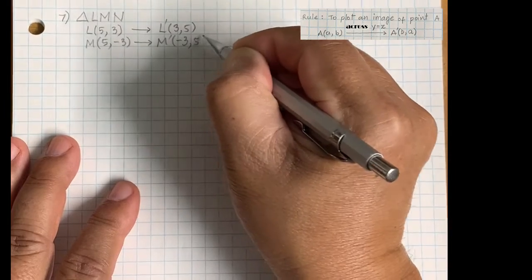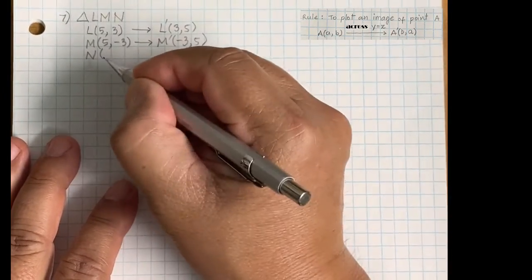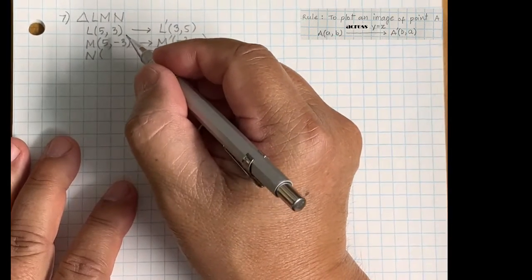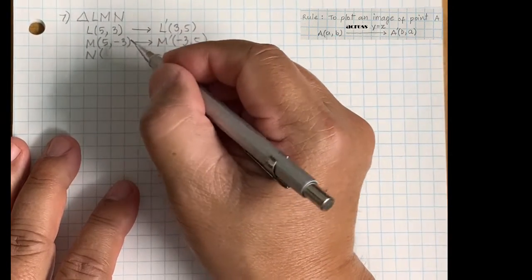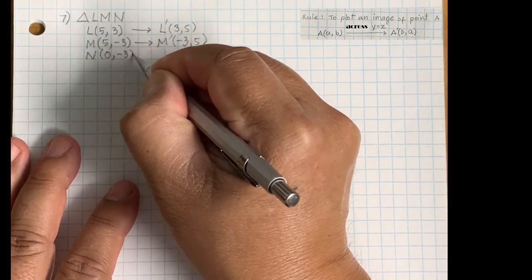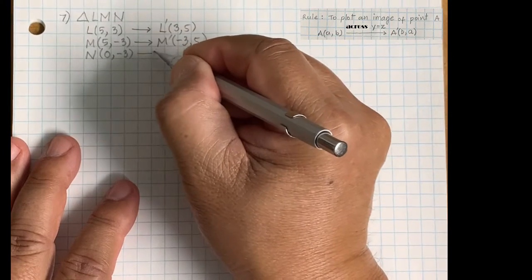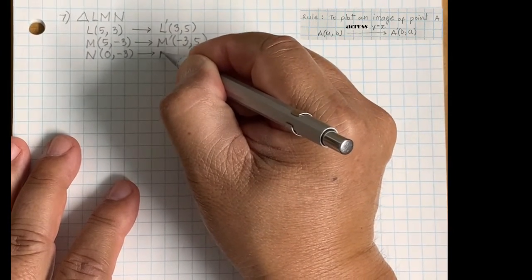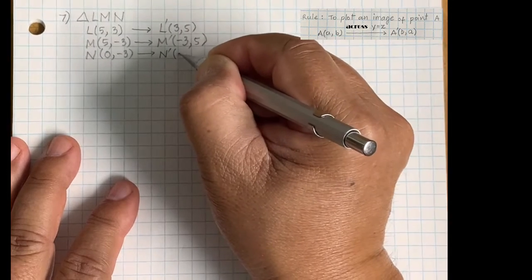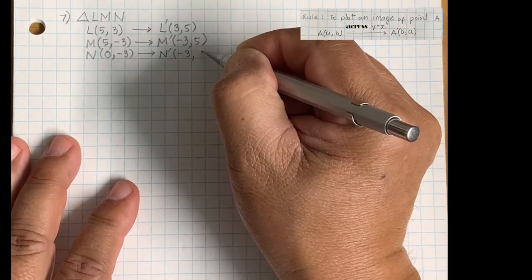N is (0, -3). Of course, N prime is going to be (-3, 0).